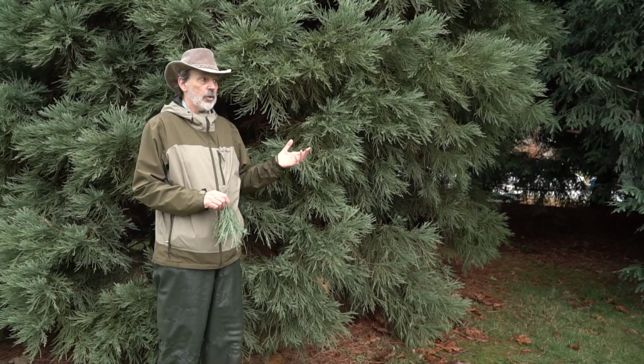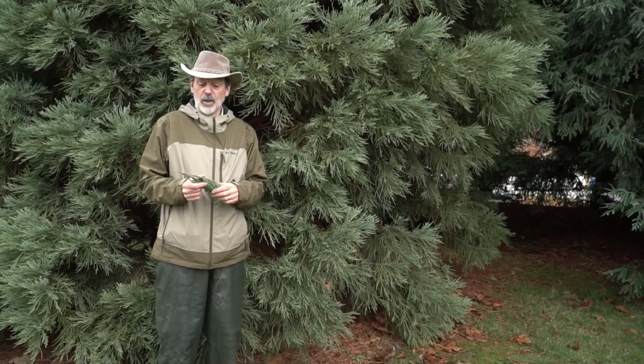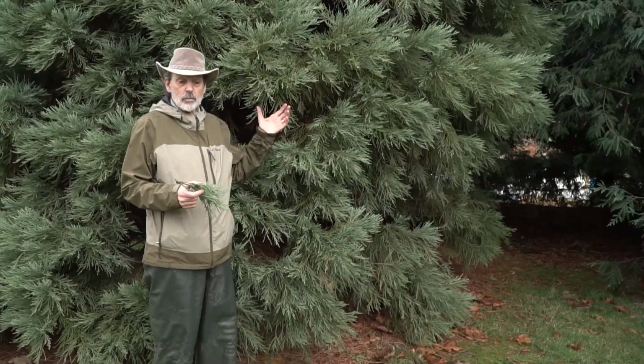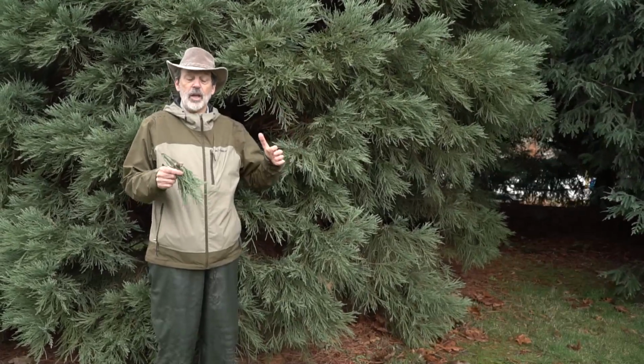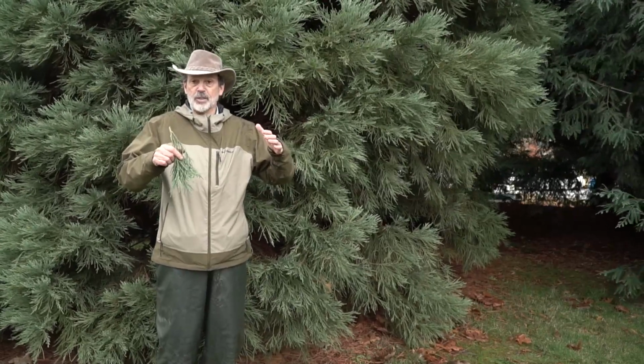So it'll grow in any garden that I can think of in the Vancouver area. And as I said, it is a very, very large tree. In shallow soil, it often develops what we call a buttressed base.